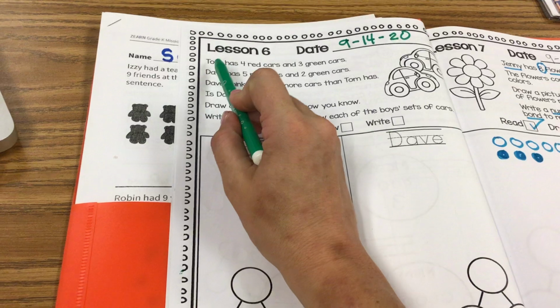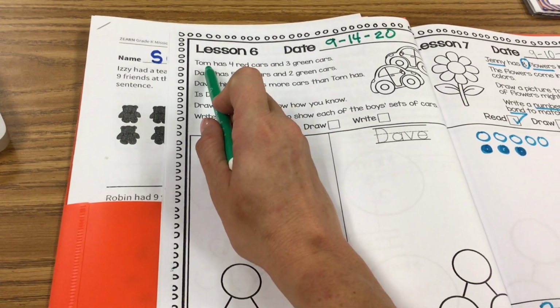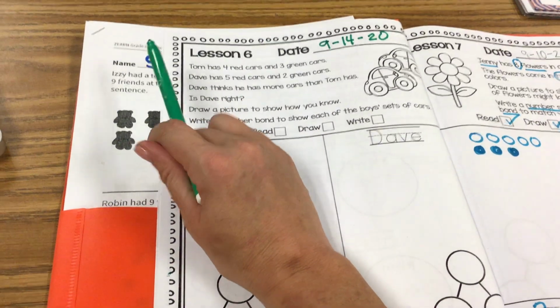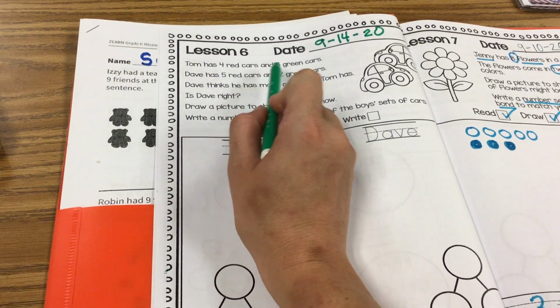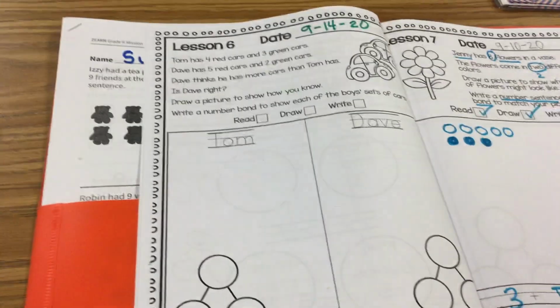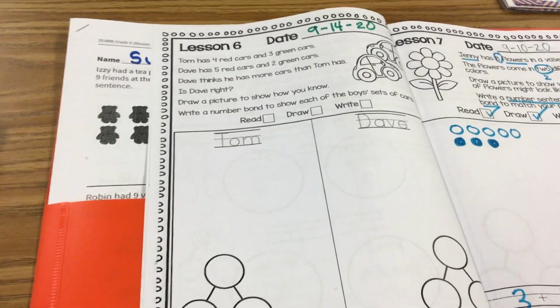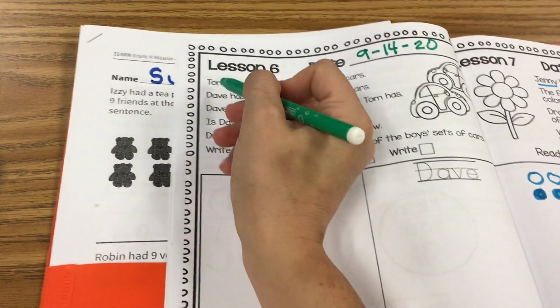Let's read sentence number 1 together. Put your pencil on Tom. Now remember, at any time you can pause the video if you need to work. Tom has 4 red cars and 3 green cars. Who are we talking about? You said Tom. You are correct.